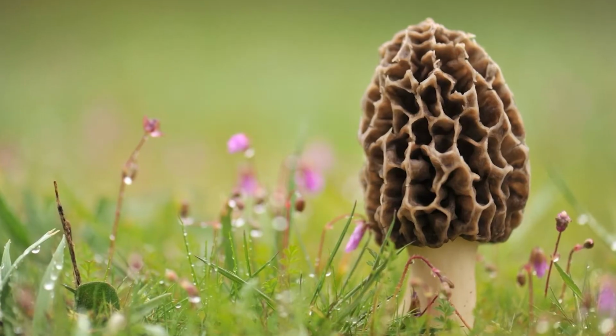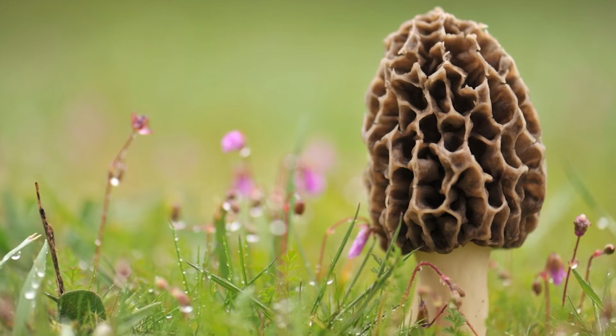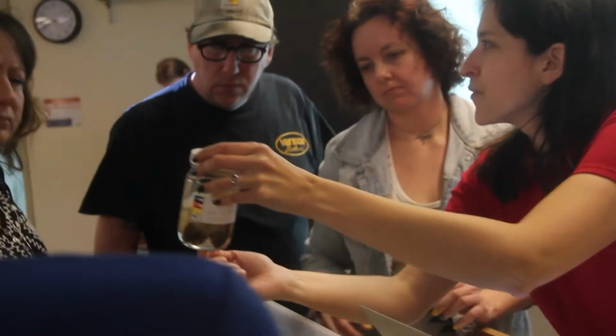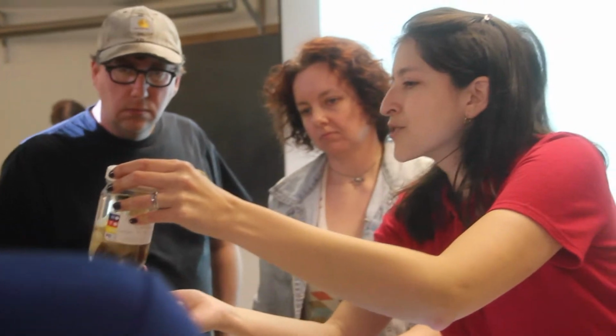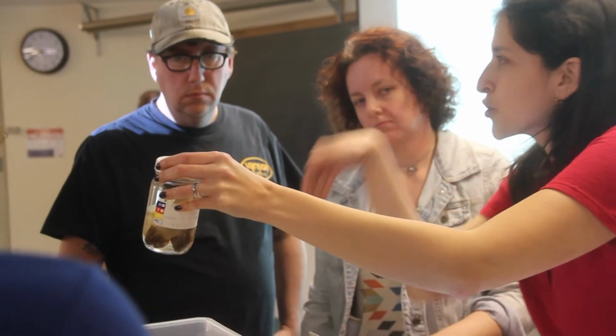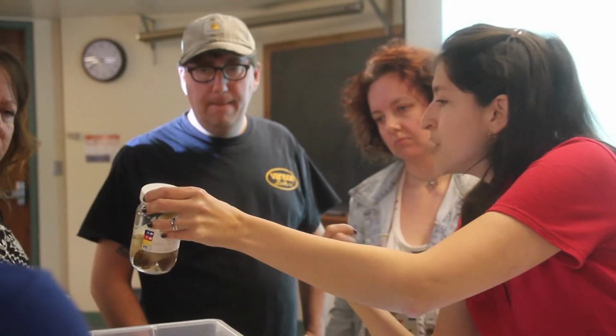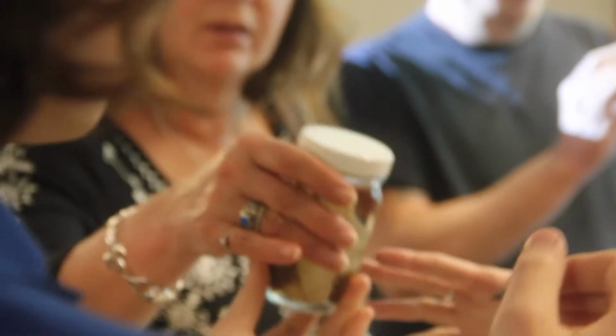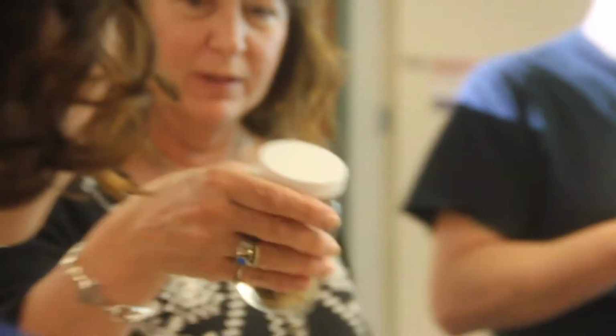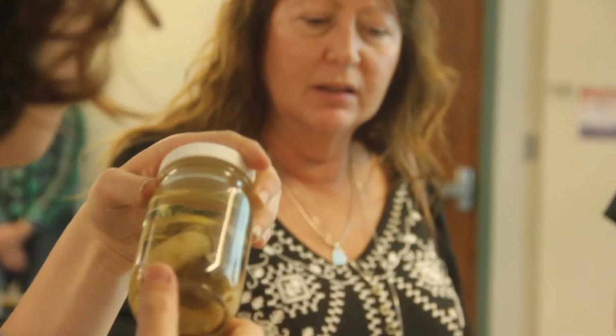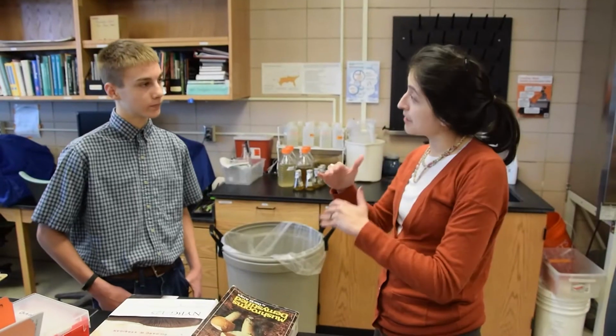The one that in the clinic we are most involved with is morel mushrooms. Hopefully when spring is here, people will go out and hunt for them. And we do teach a certification so that people learn to identify those particular ones, the edible ones. Because there are some that are not edible, and unfortunately they look a lot like the morel mushrooms. There is a genus and a species that shows up in the woods at the same time that the morels do, but that one is toxic.